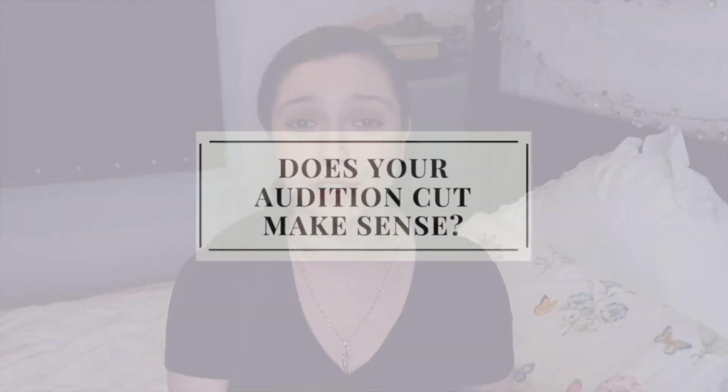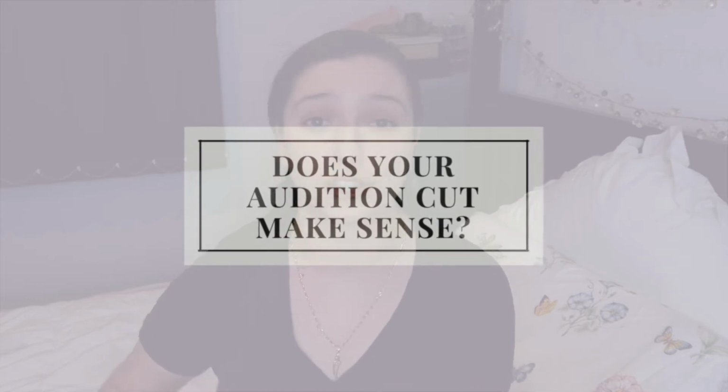First of all, make sure that the audition cut that you're doing makes sense. You're going to do a cut of the first verse and the first chorus and then jump straight to the end. Make sure that it actually makes sense. Go through it with an accompanist and see if it actually plays out nicely, it doesn't sound a bit confusing, and make sure that it actually makes sense when you're singing through it. If it doesn't make sense, don't do the cut or reorganize it so that it actually does make sense and the story makes sense. If you bring an audition cut that is very confusing, it doesn't make sense, then you are hindering your chances of doing a really good audition.